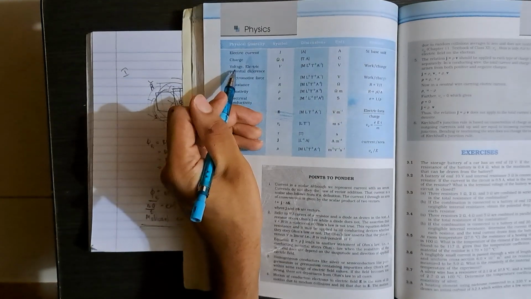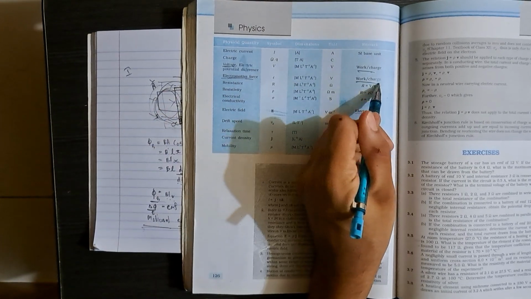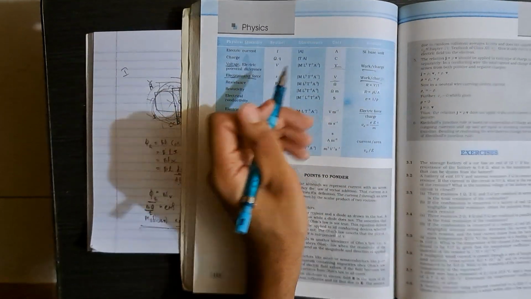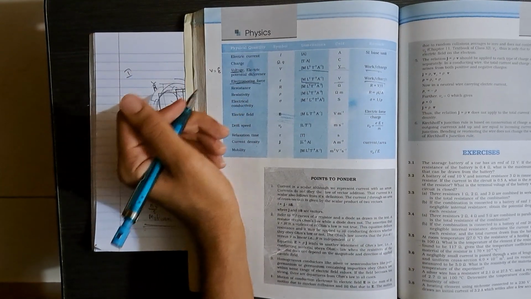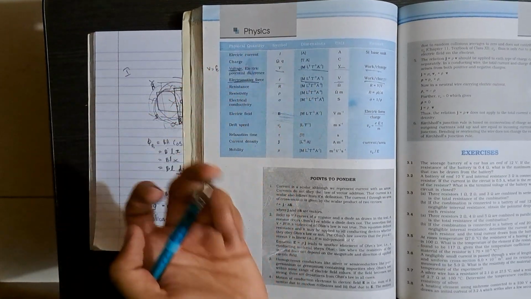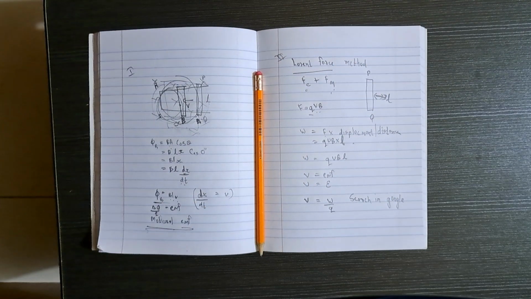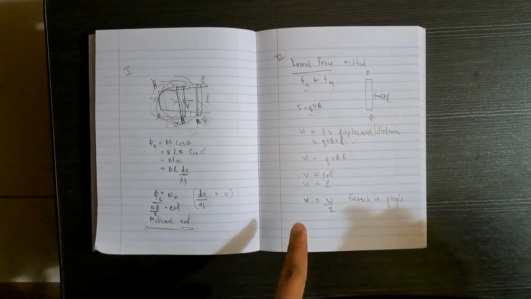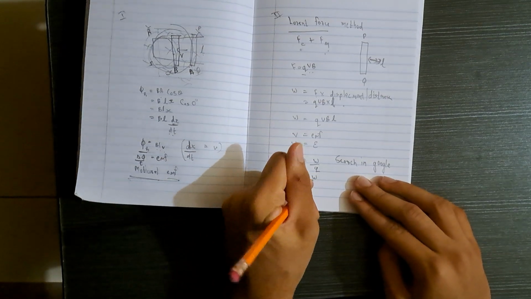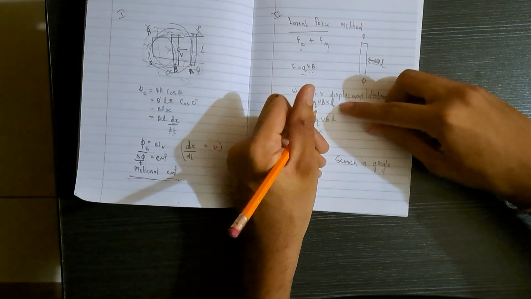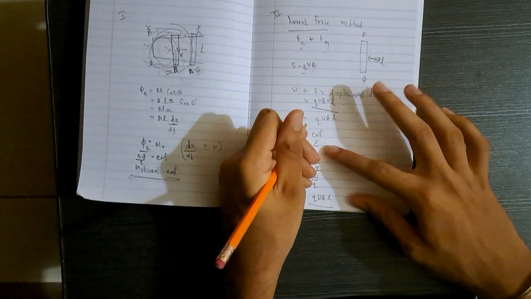So from here we know voltage V is work by charge, and electromotive force is also work by charge. They both have the same unit and the same dimension also. Therefore V is the same as electromotive force. Just the symbol is different because we have to distinguish what is voltage and what is electromotive force. Otherwise it's the same thing. So we know V is equal to W by Q, which means E is also equal to W by Q. So what is work here? QVBL.